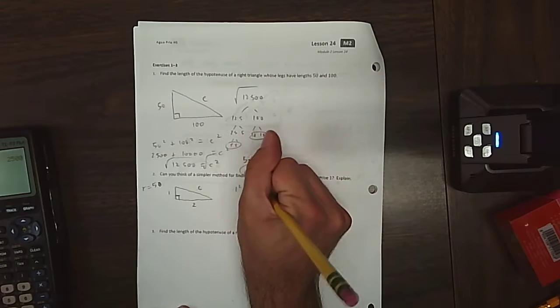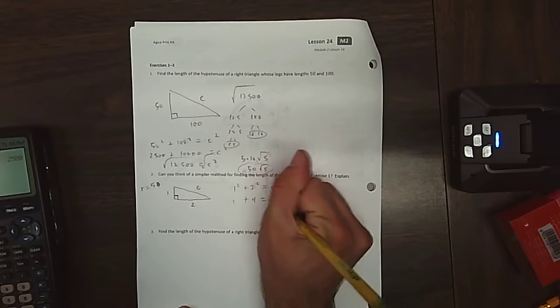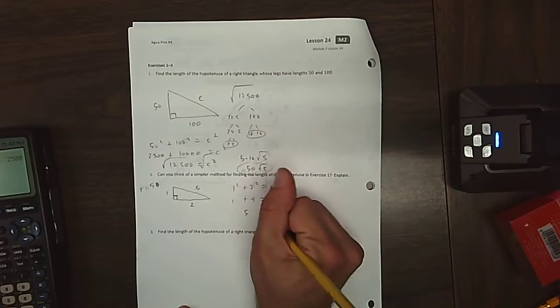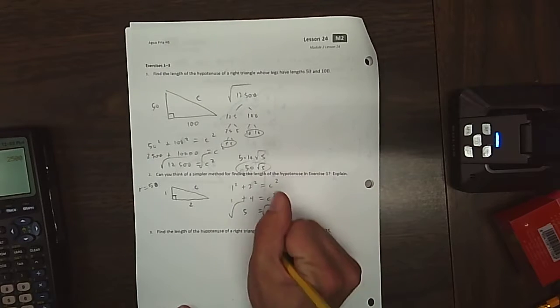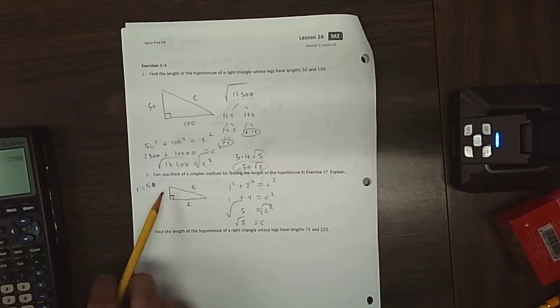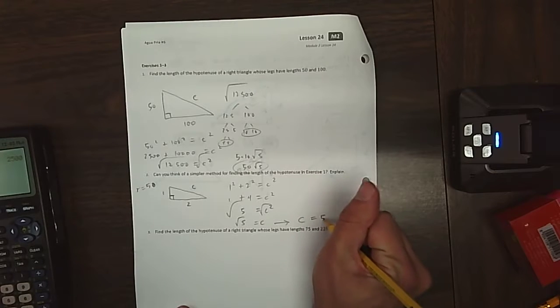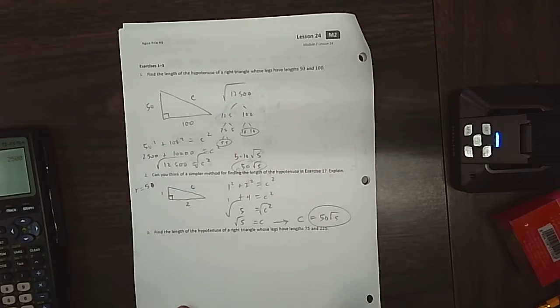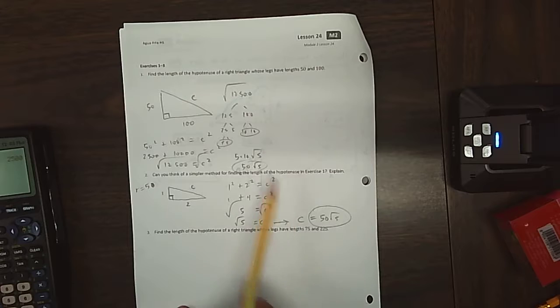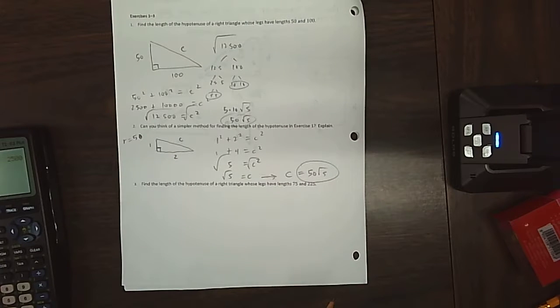So now I have 1 squared plus 2 squared equals c squared. And man, these numbers are a lot easier to work with now. So I end up with c squared equals 5. So c equals radical 5. And now all I have to do is remember my scale factor. Since I made this 50 times smaller, I'm now going to make it 50 times bigger. So my answer would be 50 radical 5, which is the same thing we got up here, just with way easier numbers to work with. It's a faster method.